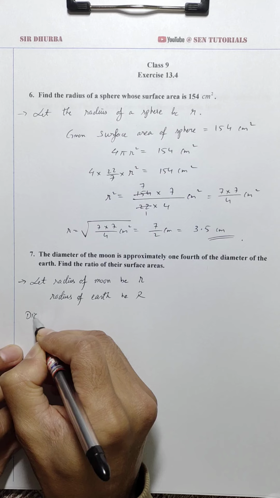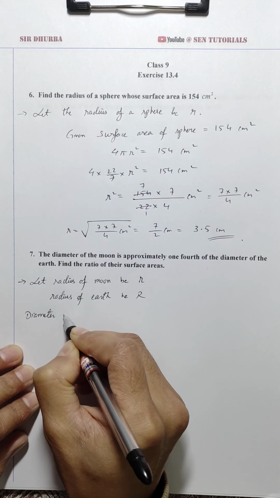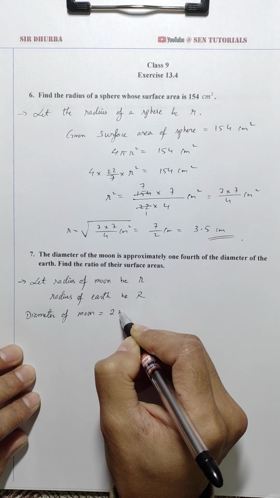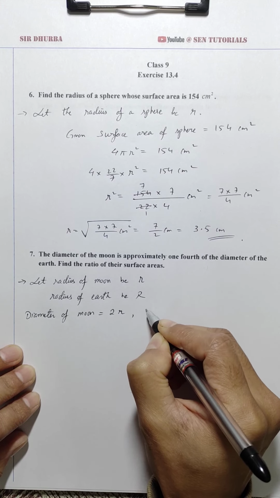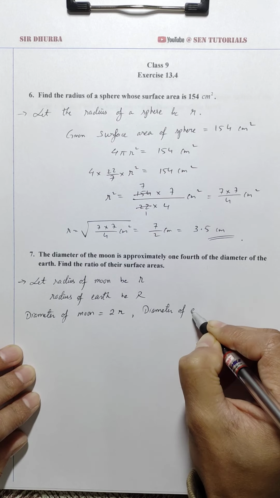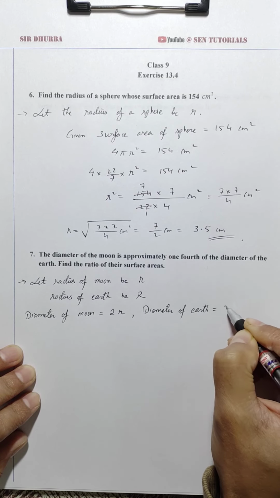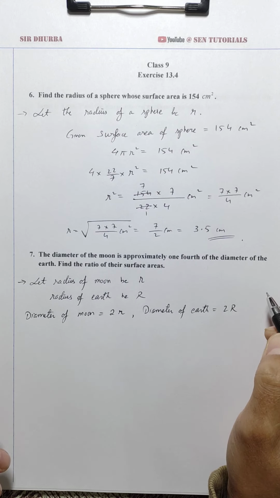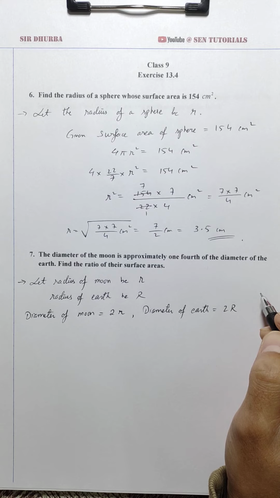So in that case, what will be the diameter of the moon? 2 times the radius. I'll just write here, the diameter of the earth will be 2 times the radius of the earth. The question is, find the ratio of their surface areas.